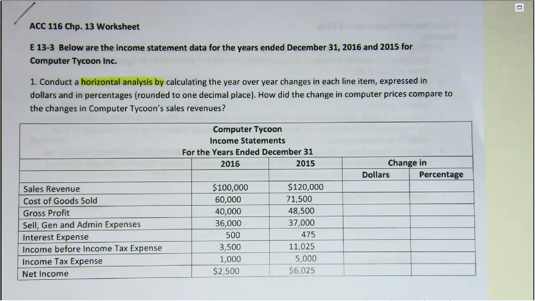Hi, we're going to be working on exercise 13-3, which deals with both horizontal and vertical analysis of the income statement. If you haven't either read chapter 13, watched the mini lecture on horizontal and vertical analysis, or done the concept overview video, please stop this video, go back and do one of those three things, and then come on back and watch the problem itself.